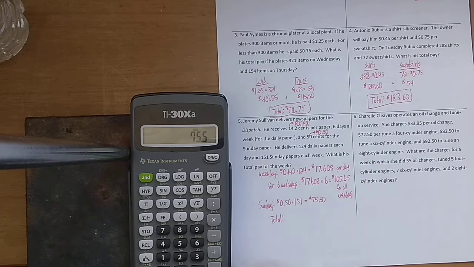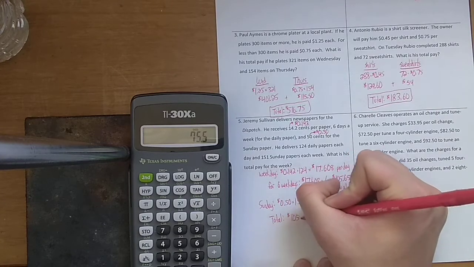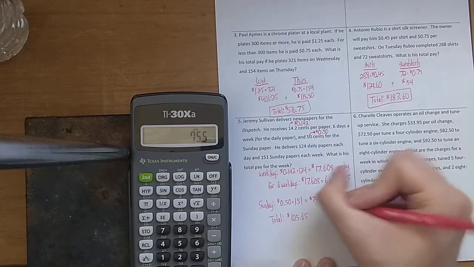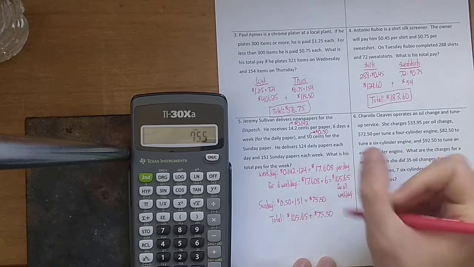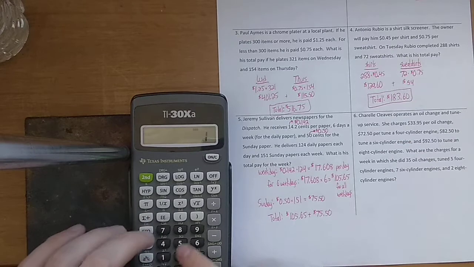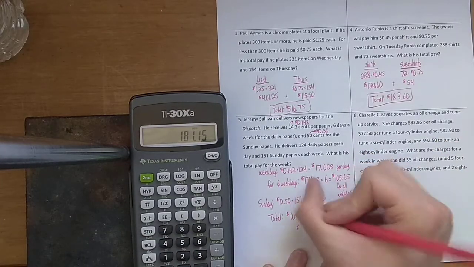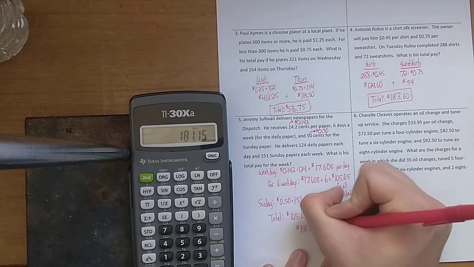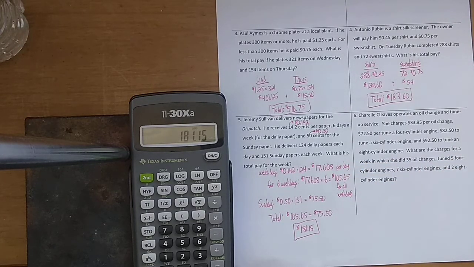The total that he makes then is how much he makes on the regular 6 days of the week, plus the total he makes on Sunday. For the first 6 days of the week, he makes $105.65, plus what he makes on Sunday, $75.50. So in total, for the week, he makes $181.15. Okay? Because we added all those together. You see how there's kind of a lot to this, but if you read the question, it becomes clear what you have to do.